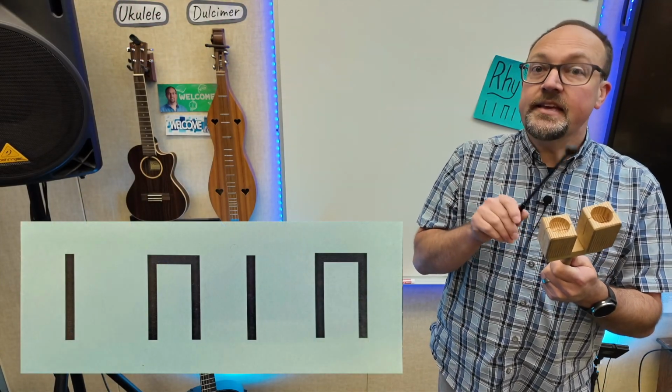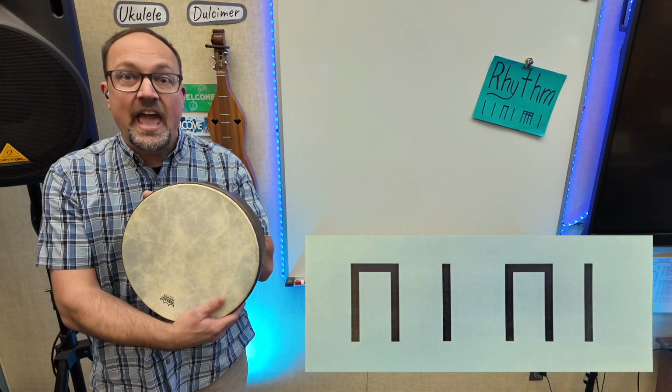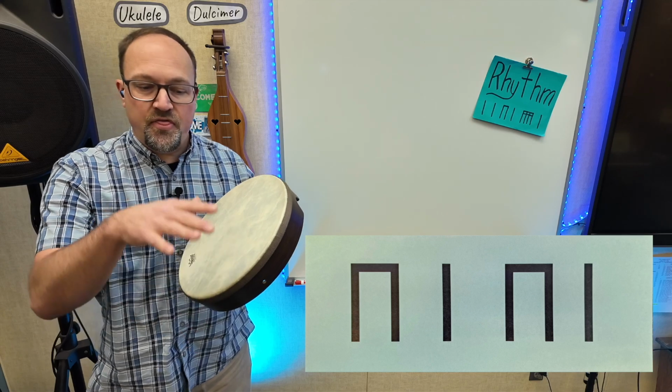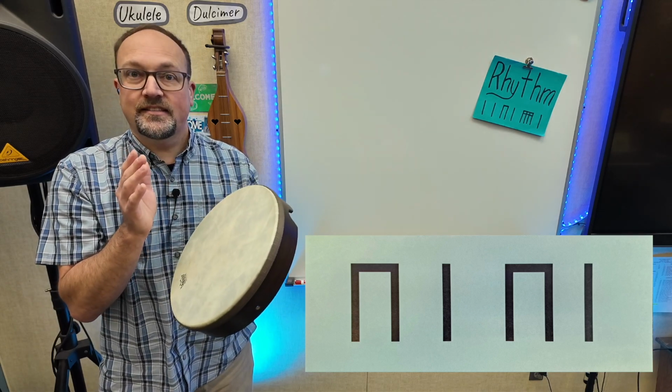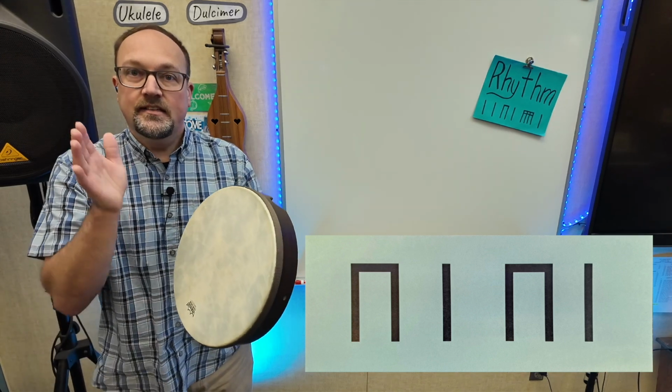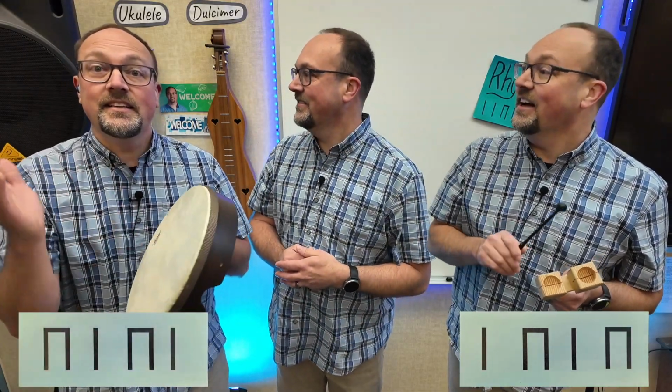Ta, ti, ti, ta, ti, ti. For this one, I'm going to use a hand drum where you're taking your thumb down and your hand up like this. Ti, ti, ta, ti, ti, ta, ti, ti, ta, ti, ti, ta. Now let's put them together. The instruments always start first. I'll go first. Ta, ti, ti, ta, ti, ti, ta, ti, ta, ti, ti, ta.